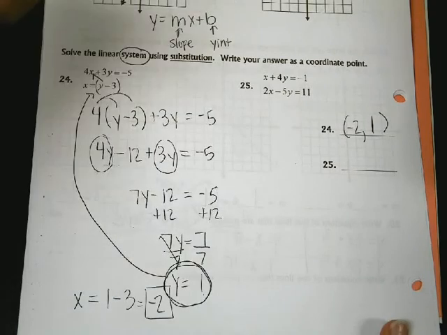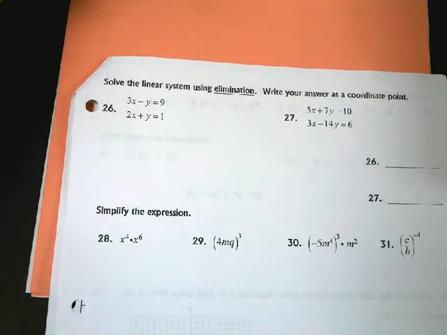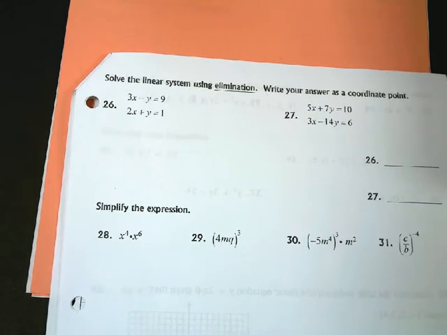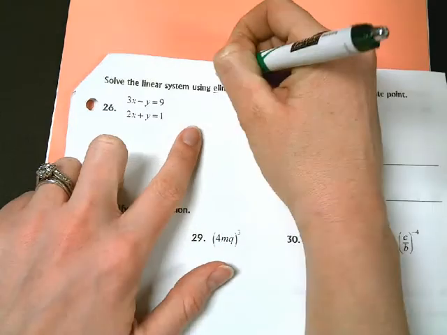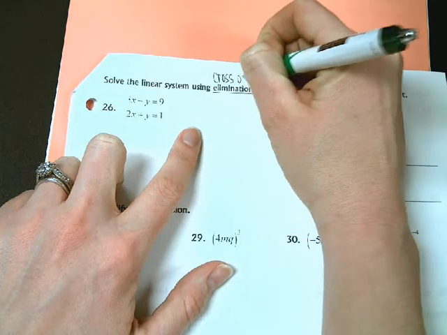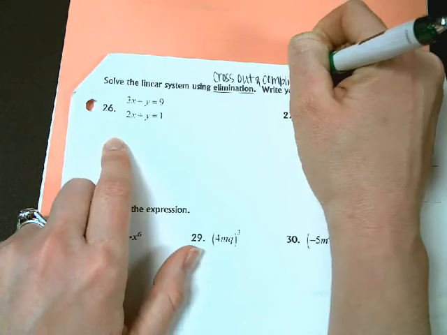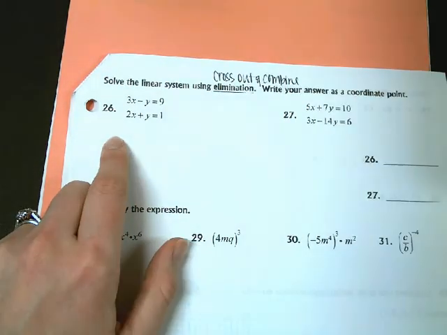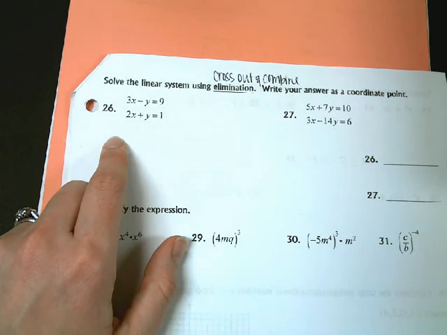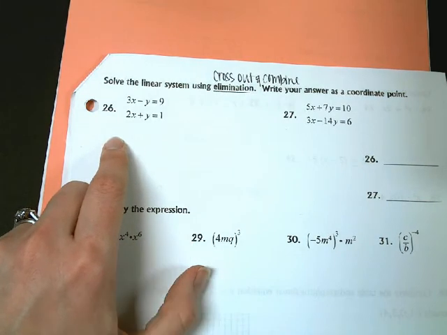The next section, solving systems, but this time it's by elimination. Elimination, if you remember, we cross out and combine. So for number 26, you want to look for something that's going to eliminate or cross out, and then you're going to combine everything else.